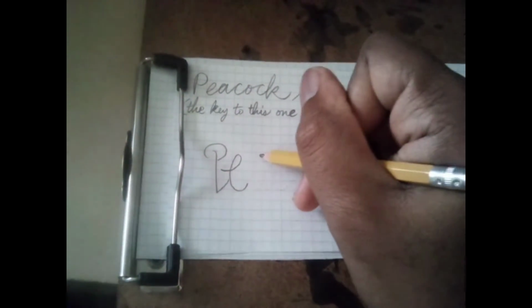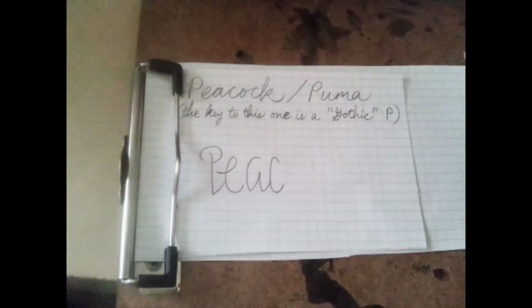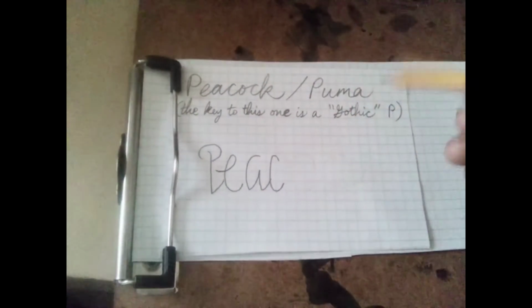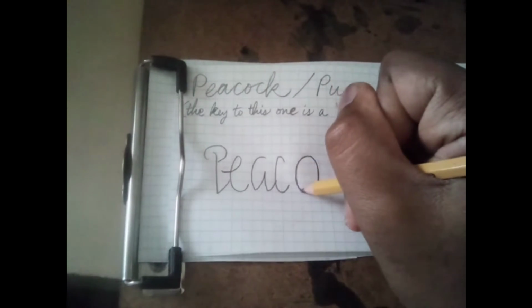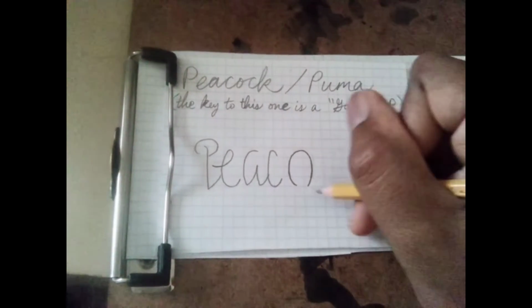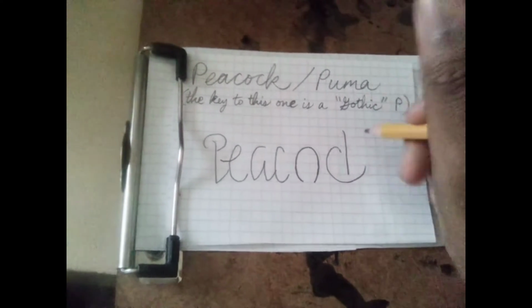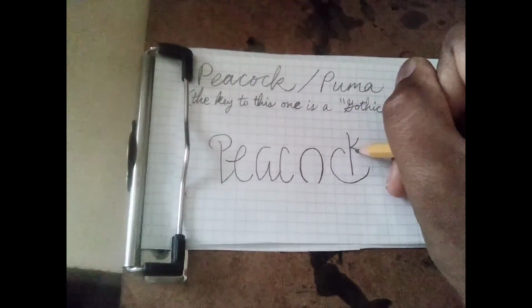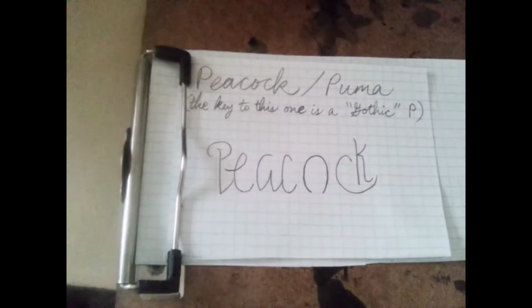Next, we have an AC to lowercase m, and we have an O to U, so it's going to be open at the bottom, but still rounded enough that you can see an O. Then we have a CK, and here's why this P is considered a Gothic P. We're going to use the second half of this K as sort of a Gothic vertical for this capital P. So that's Peacock and Puma.